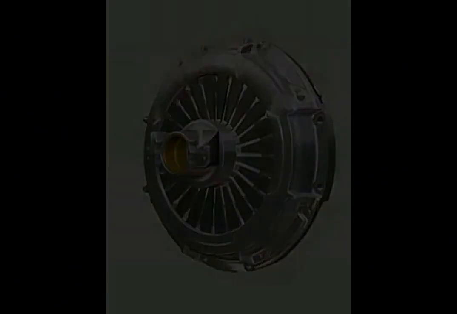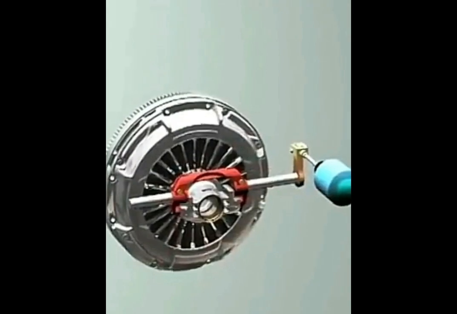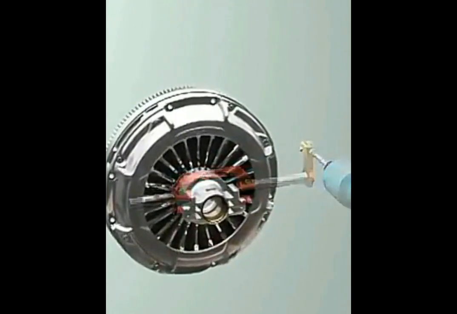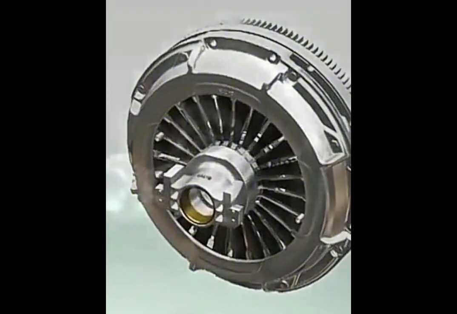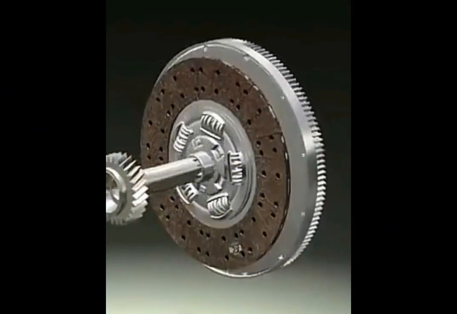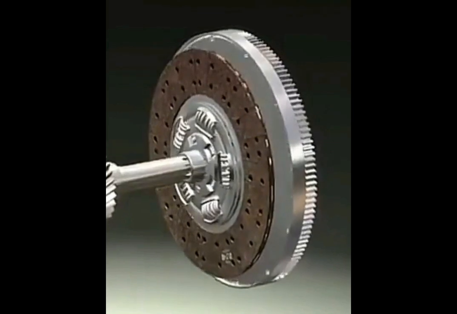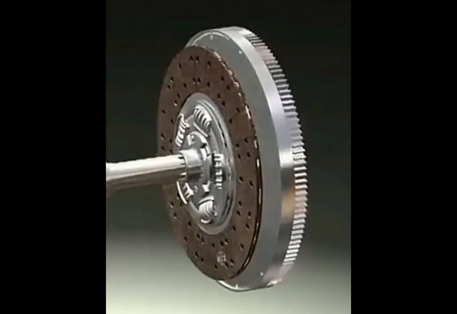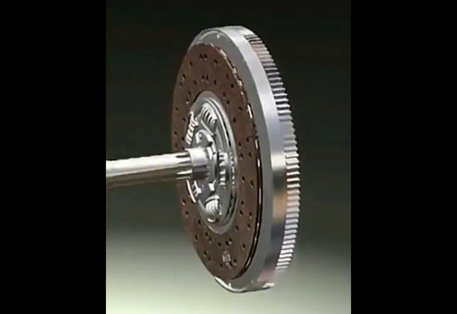Spring and release lever. In clutches, diaphragm springs are often used to supply the required spring force. These springs are operated by levers. The force applied to the spring during clutch disengagement is significantly reduced by the release lever. The clutch mechanism can be smoothly disengaged by pulling the release lever, which lowers the stress on the diaphragm spring.